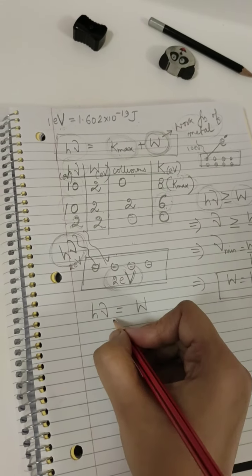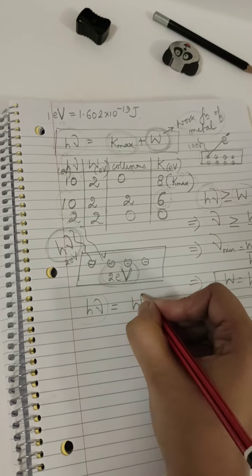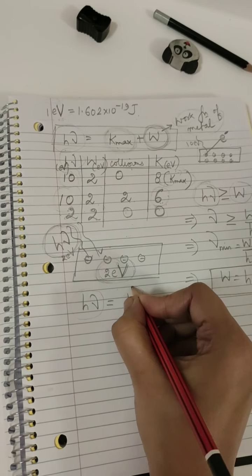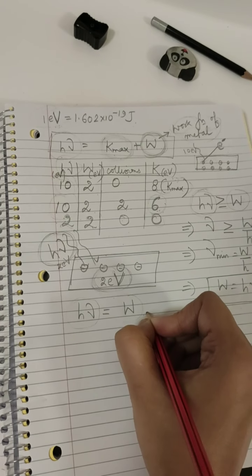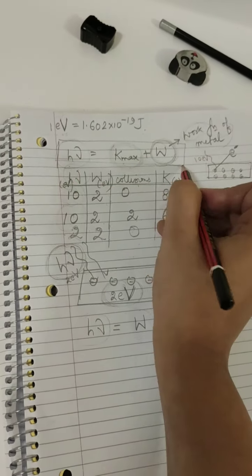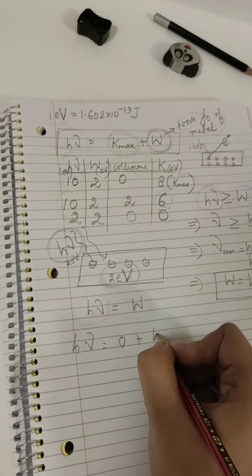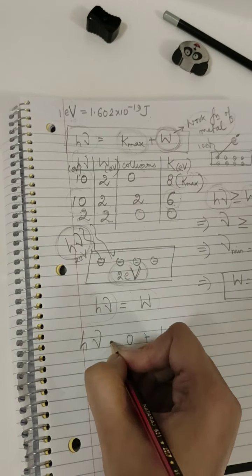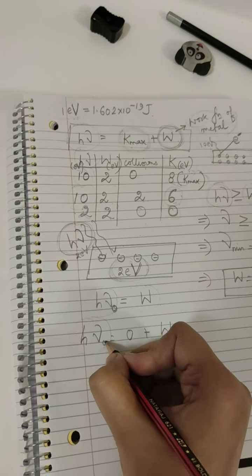So you can put here, when the energy of the incident photon is equal to the work function of a metal, then the electron will come out with zero kinetic energy. So if you put here the expression h nu equal to 0 plus W, this minimum amount of energy has a minimum frequency nu naught.